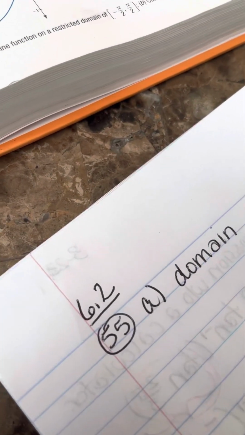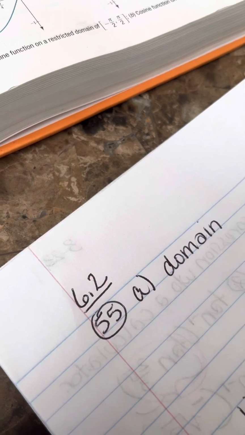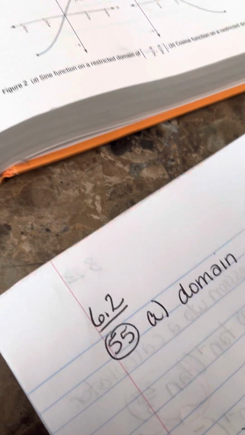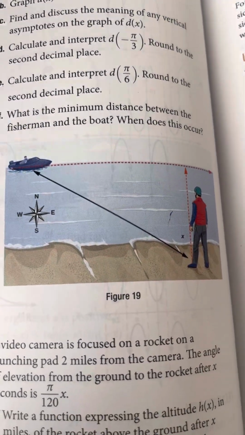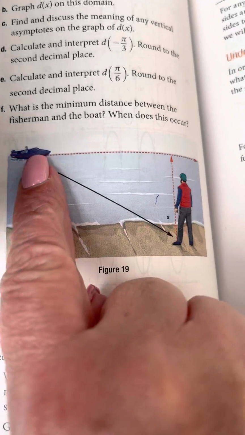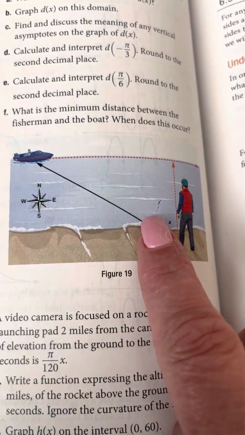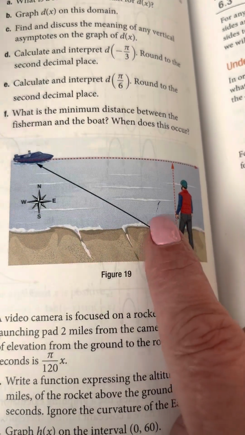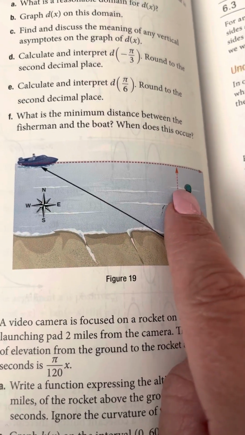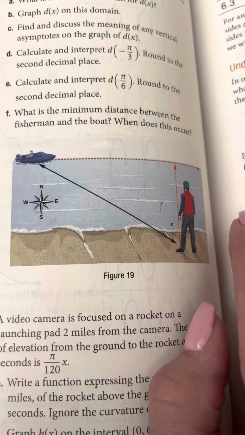6255 is a story problem, so if you haven't had a chance to go through and read it, please stop the video right now and read it. Basically, it explains what this picture is. This guy is standing on one side. He's got this boat that he can see, and in the description it tells you that this angle right here, x, due north is 0, to the left is negative, and to the right is positive.